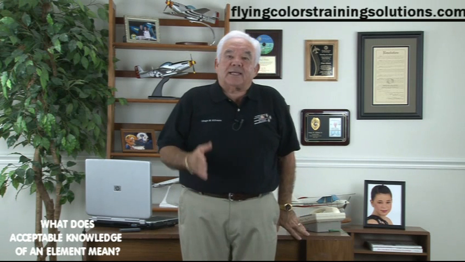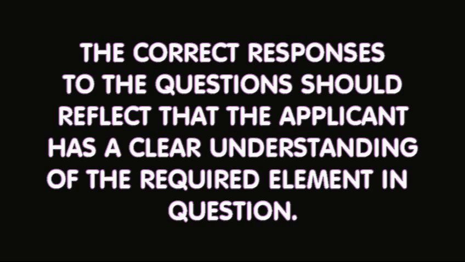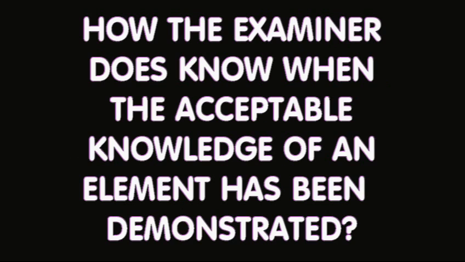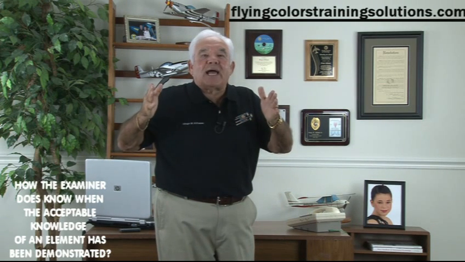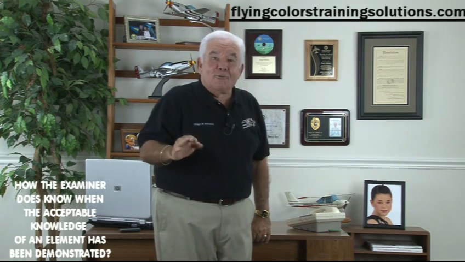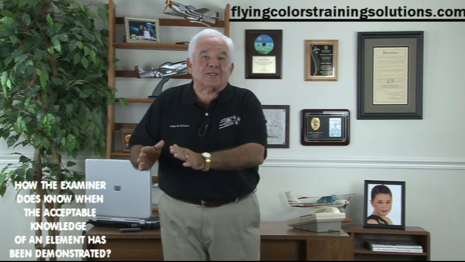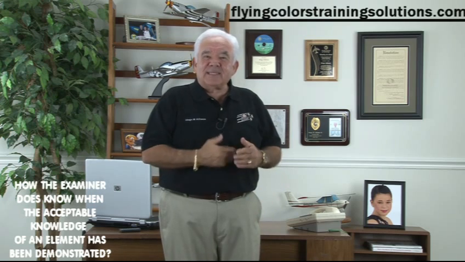According to the FAA, acceptable or satisfactory knowledge of an element is that the correct responses to the questions should reflect that the applicant has a clear understanding of the required element in question. So how does the examiner know when the acceptable knowledge of an element has been demonstrated? In order to explain that, let's look at a perfect world evaluation in which the applicant is able to answer correctly without missing a beat all the questions pertaining to one element in a particular task. This is possible, but not seldom.